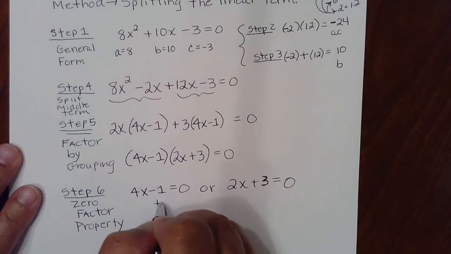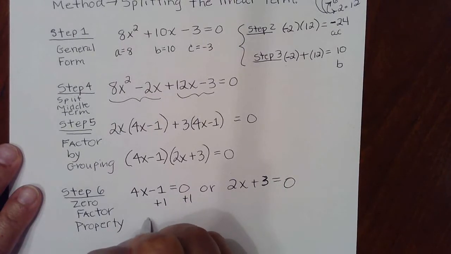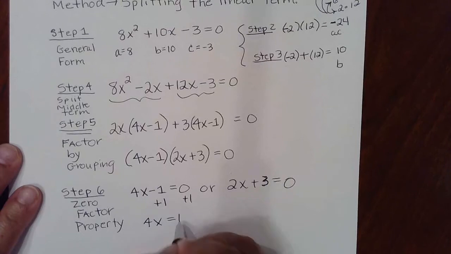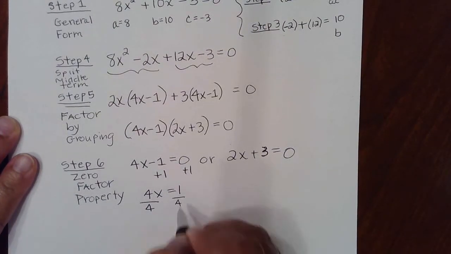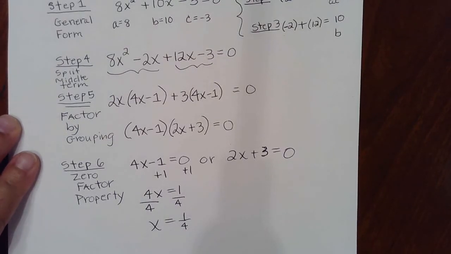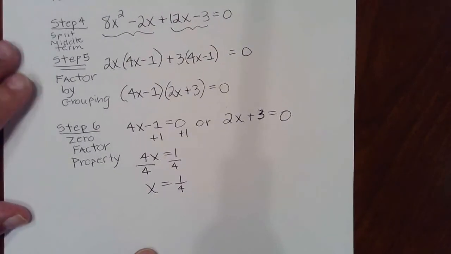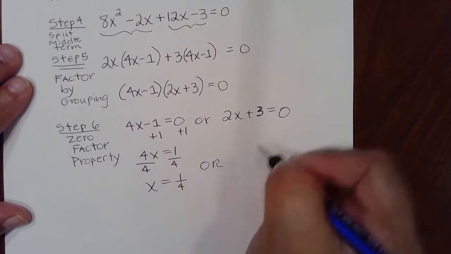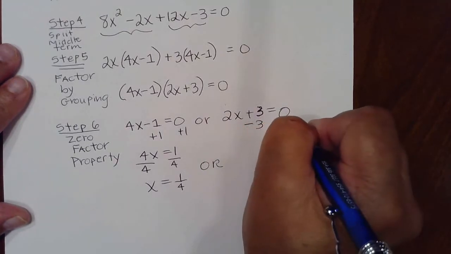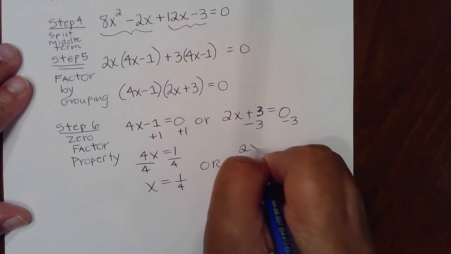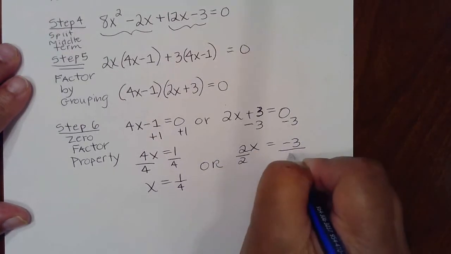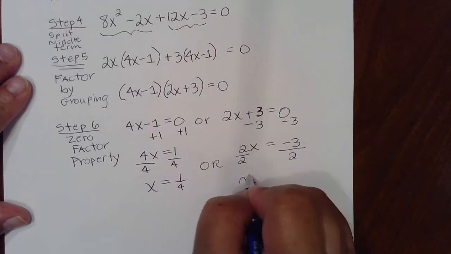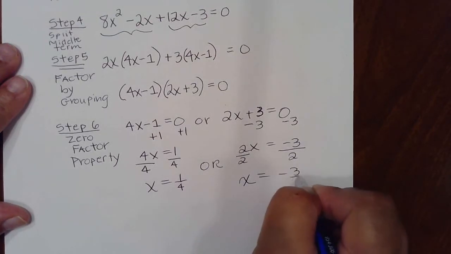If we solve this one, we'd have to add 1 to both sides. That would give us 4x equal to 1. And then divide by 4, and you would get x equal to 1/4. If we solve this one, we would subtract 3 from both sides. That would give you 2x equal to -3. Then divide by 2, and we would end up with x equal to -3/2.